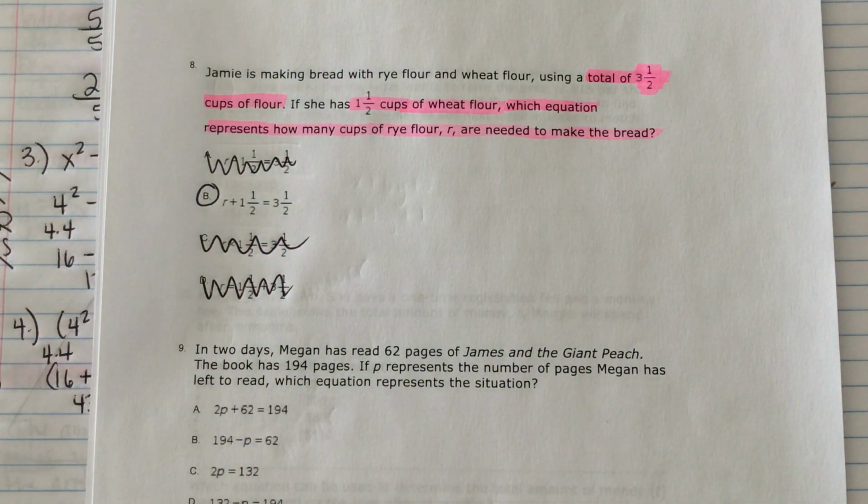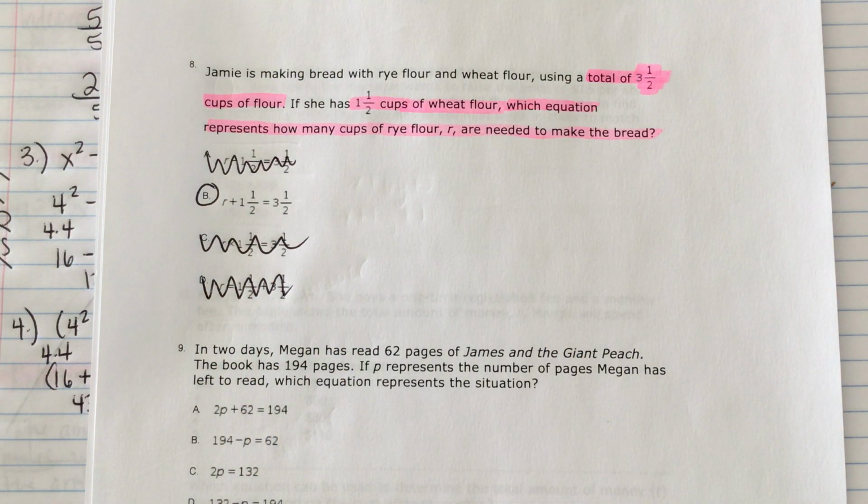Why are we not multiplying? Anybody know why we're not multiplying? Andrew? Say it again.